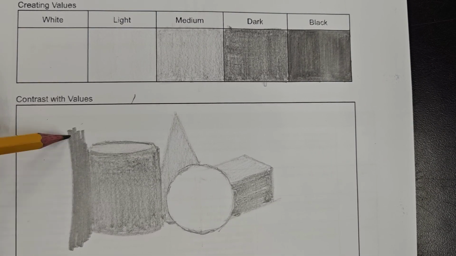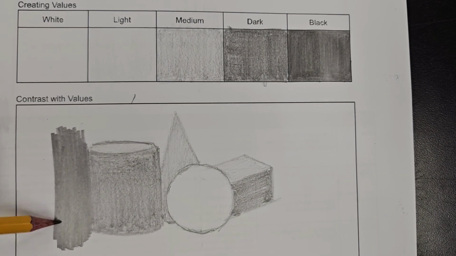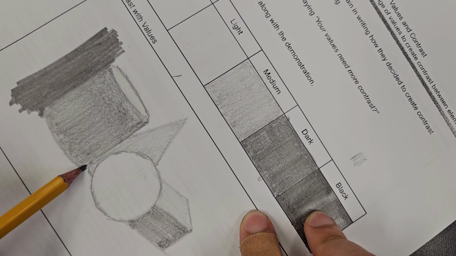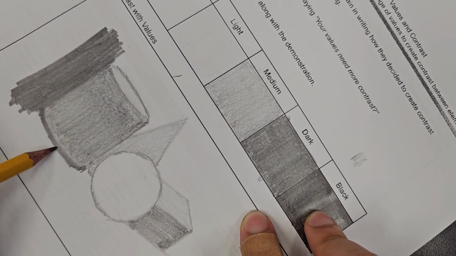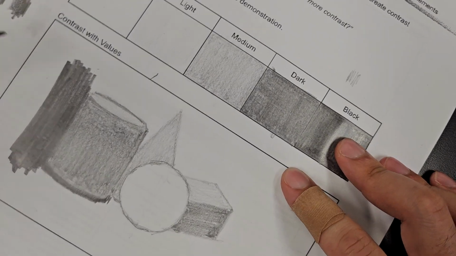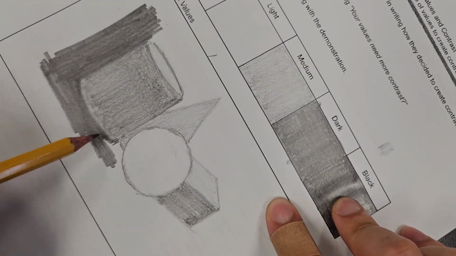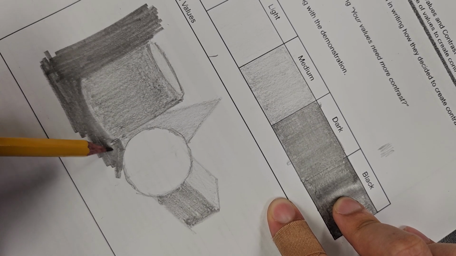Okay, so I'm not going to do the entire background just because it's going to take some time. But we're going to make our shapes really stand out by putting them all next to this black background. This is going to take a little bit, sorry.